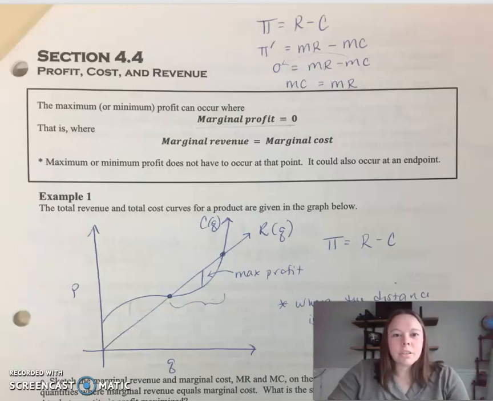Hello, this is section 4.4 for Calc survey, and you'll be happy to see that we're going back to talk about profit, cost, and revenue. And I'm sure with us talking about maxes and mins, your boss would probably want to know when you're going to be able to maximize your profit and so forth, or minimize your cost.